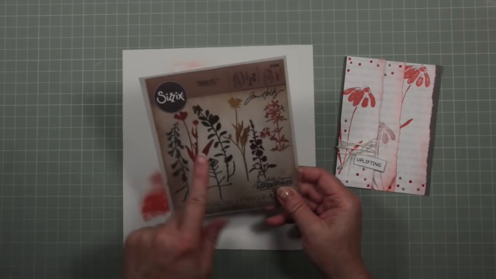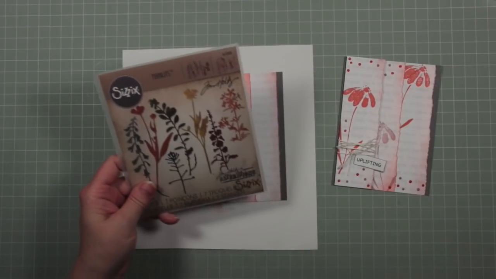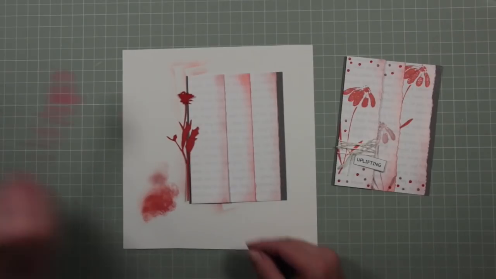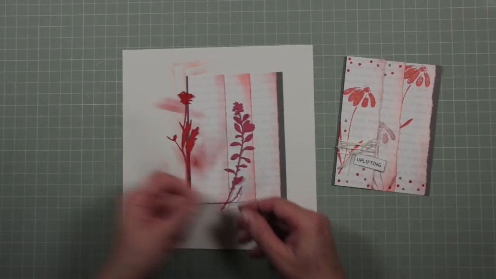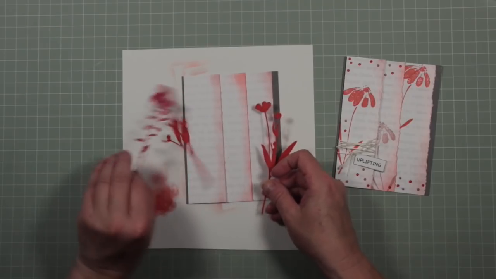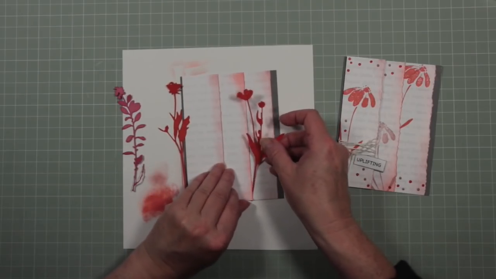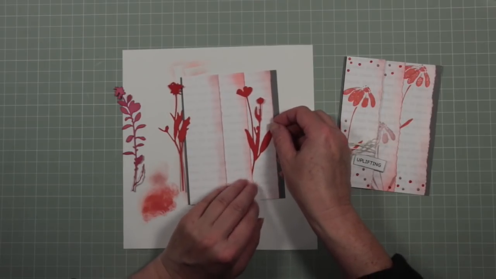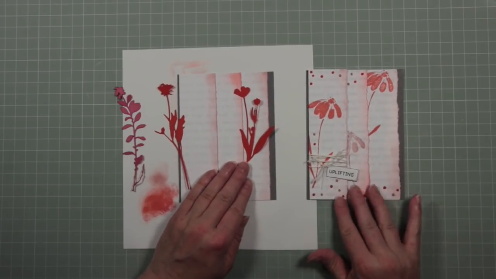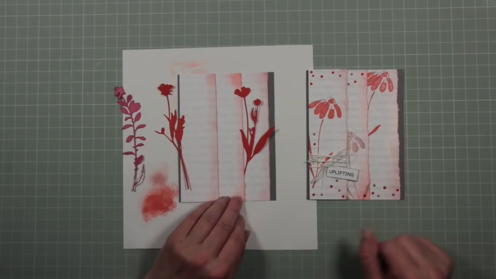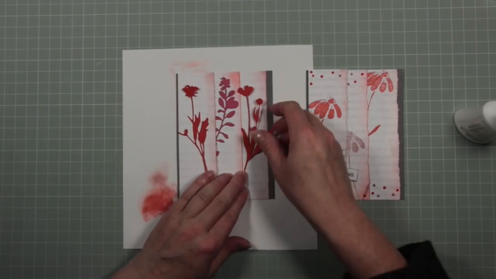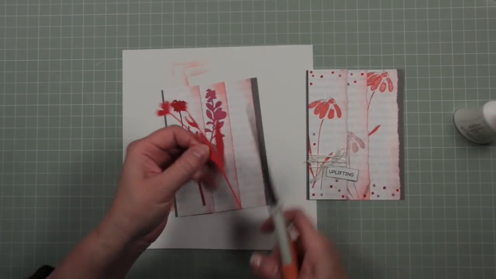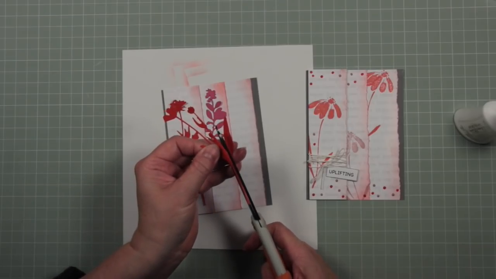I've taken my thinlits and I've cut some flowers from red and pink and red again. What I'm going to do is position these so that they pop out, probably like that. We're using this as our template, but it doesn't mean we have to follow it slavishly. And this edge sticks out a little bit more than I like, so I'm going to adapt my flower ever so slightly with a little cut.